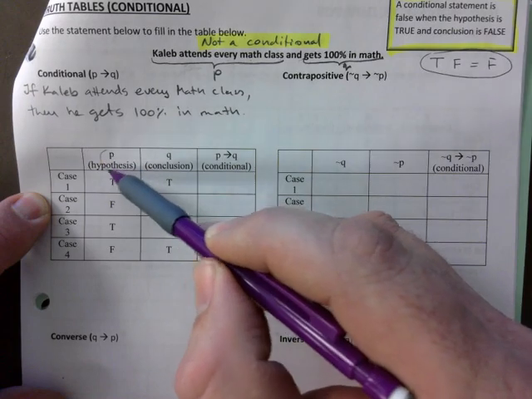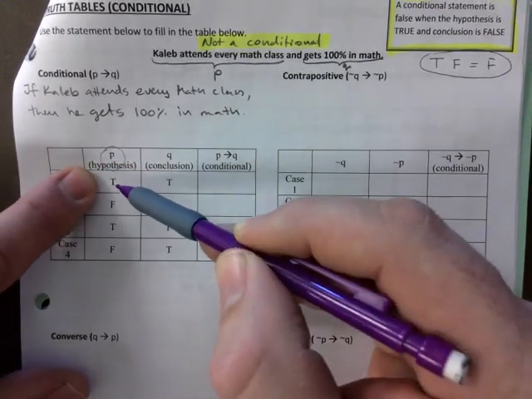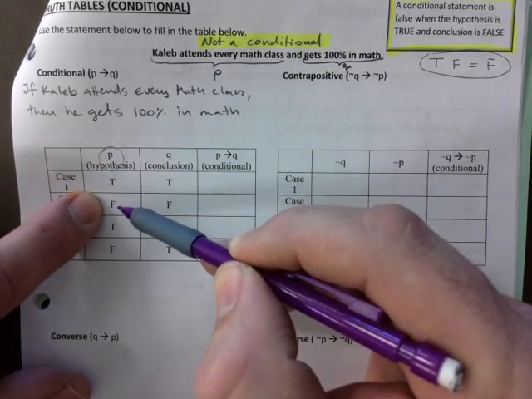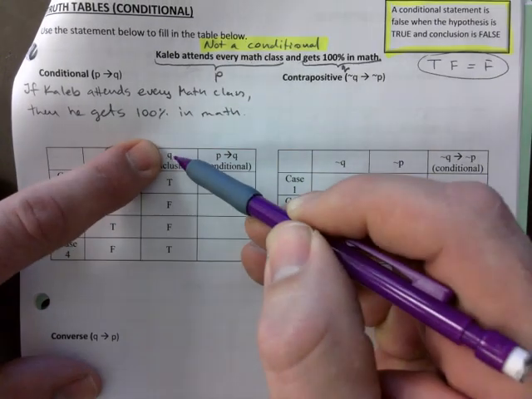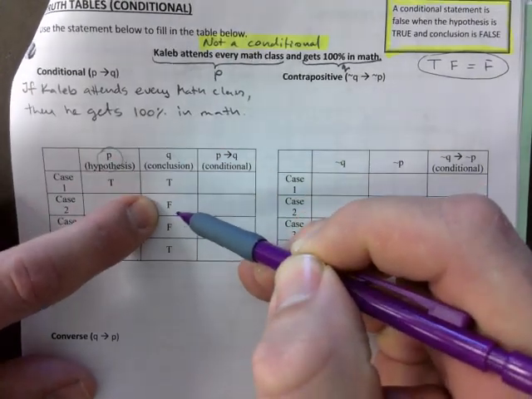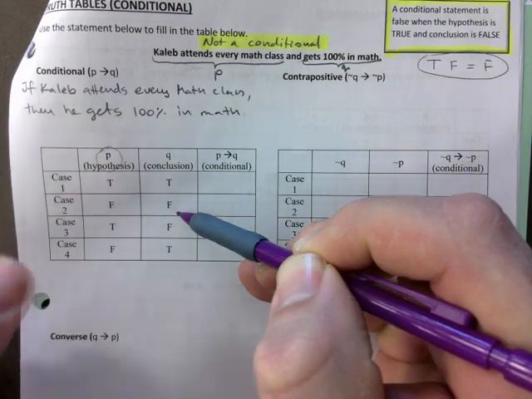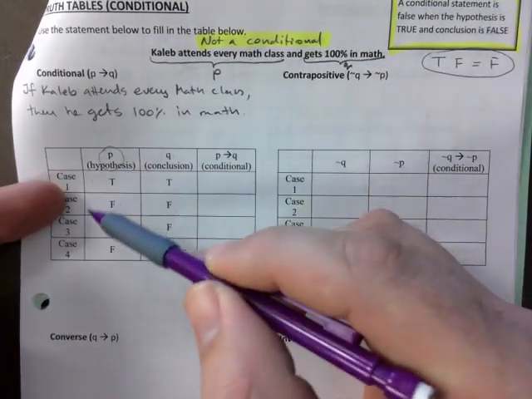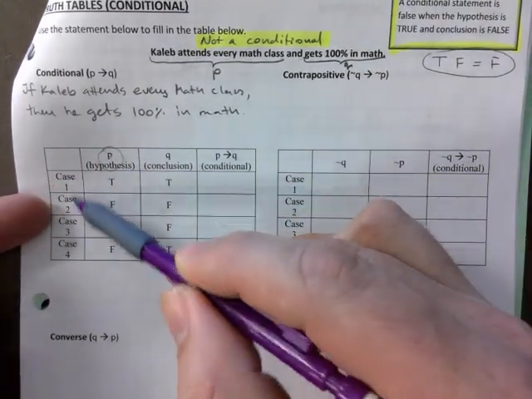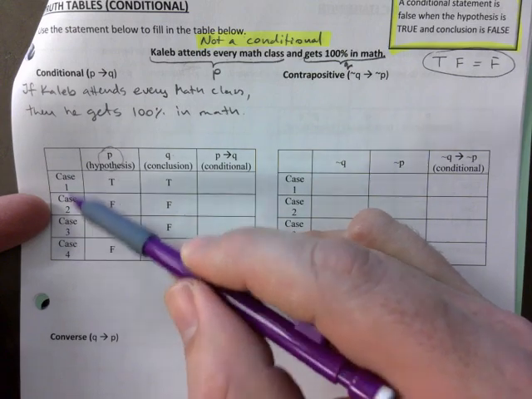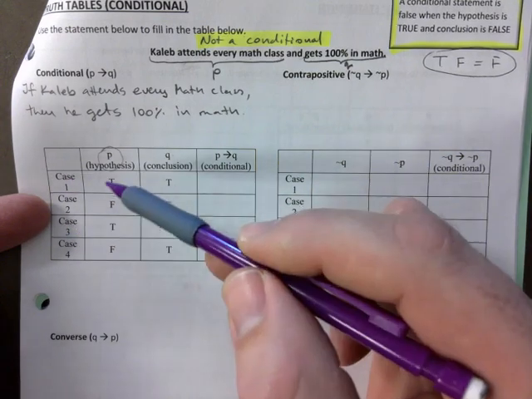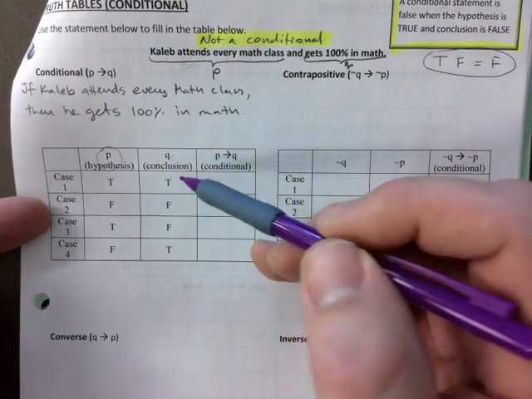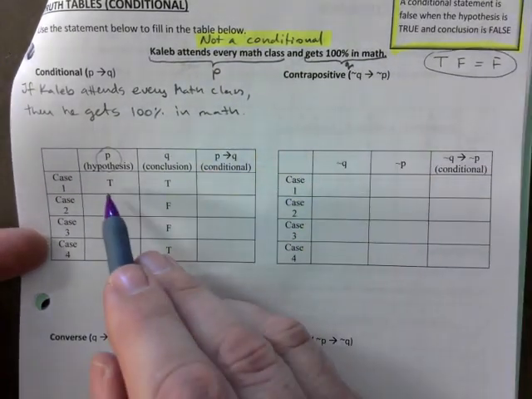Okay, so for the hypothesis, you can be true or false, right? Same thing with the conclusion, it could be true or false. But it turns out it's just like tossing two coins. There are 4 different cases that you can come up with. 2 times 2, right? 2 options for P, 2 options for Q. So there's 4 cases.